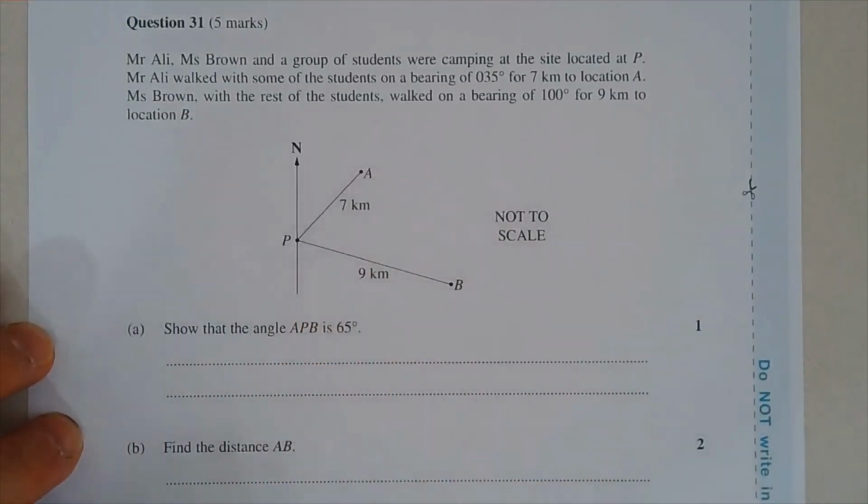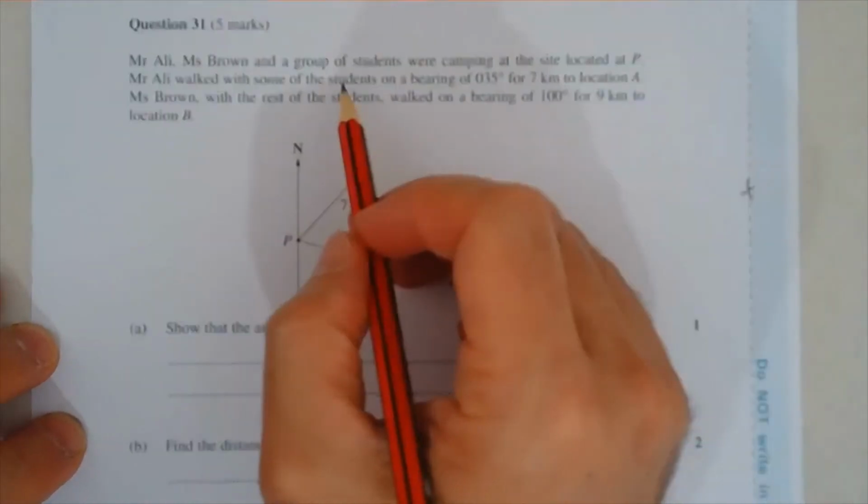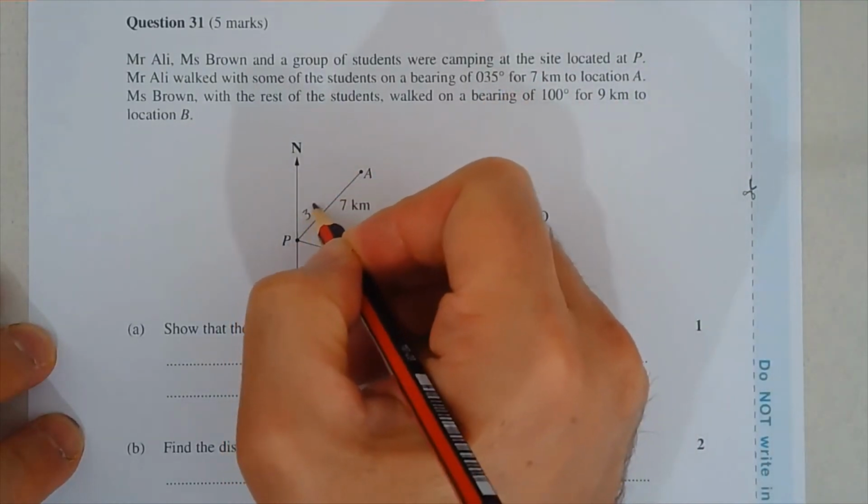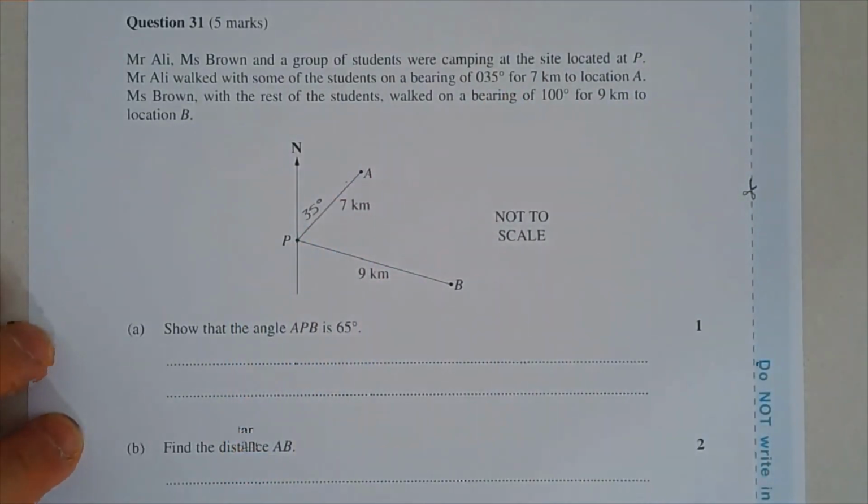So there's our APB there. Let's mark in some information on this diagram. We know that Mr. Ali walked on a bearing of 035 degrees, which is just 35 degrees clockwise from north. So we can mark that in there.